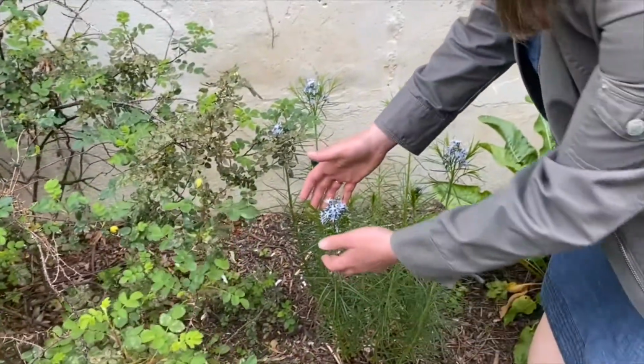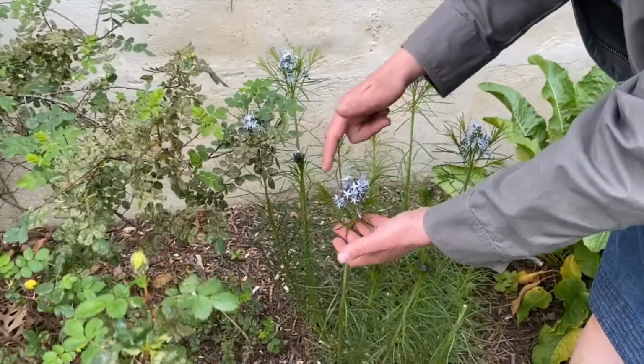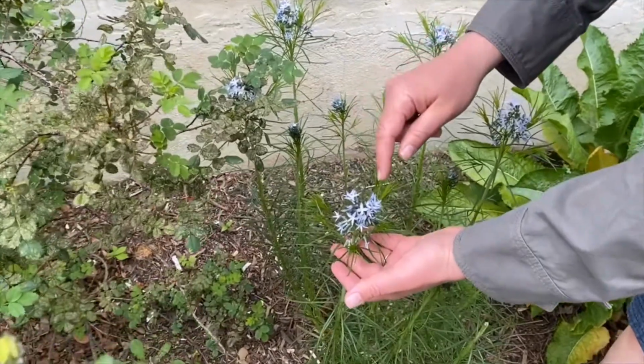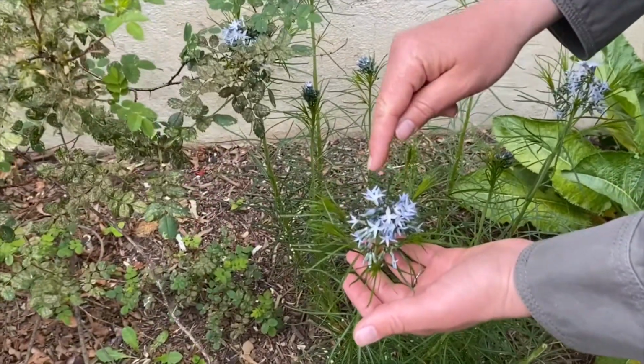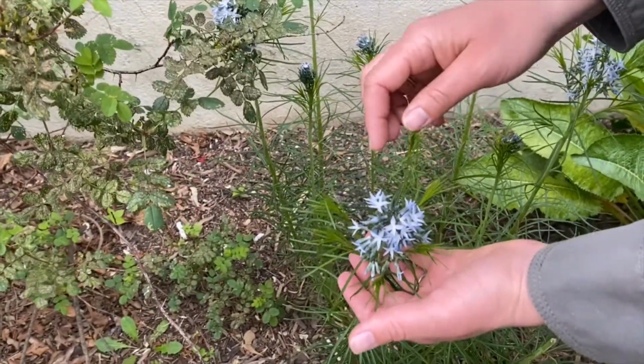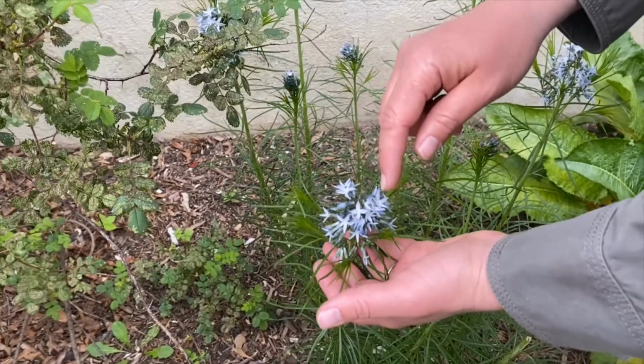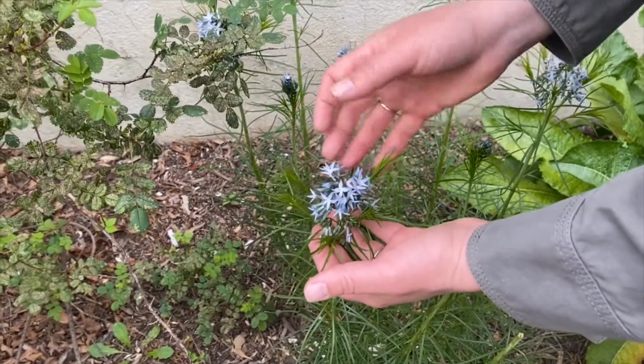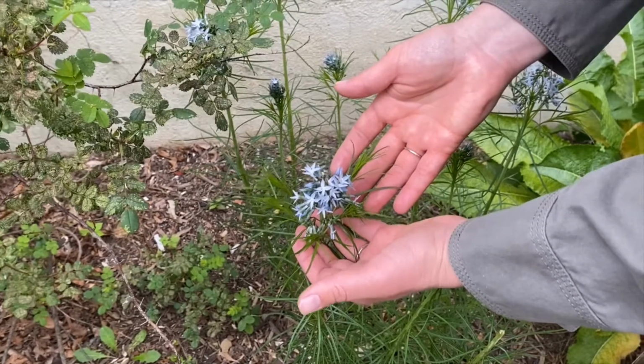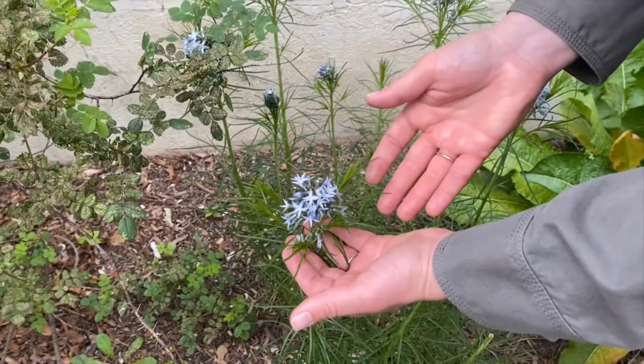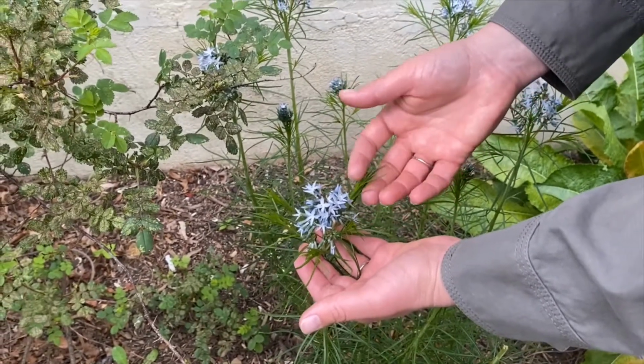Something like Eastern Blue Star has all of its flowers together in clumps. That helps it easily transfer pollen from one flower to the next flower. The blue color here is also really attractive, and the small shape means that this will be a really attractive flower for a smaller bee. There's a lot of variety in different bee shapes and sizes.